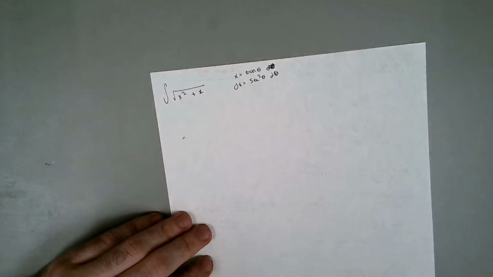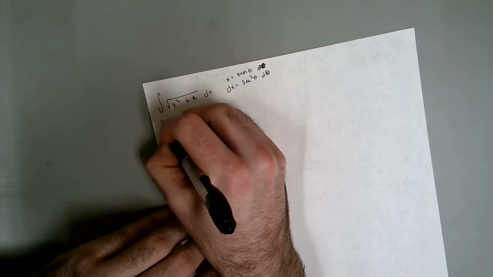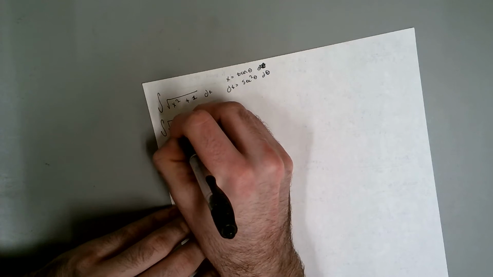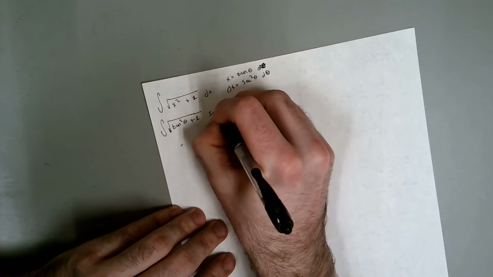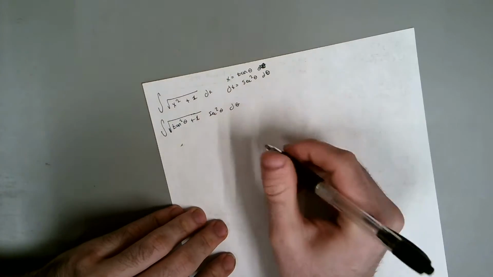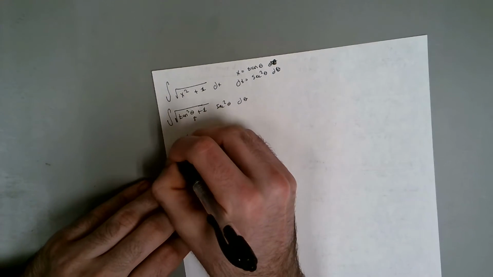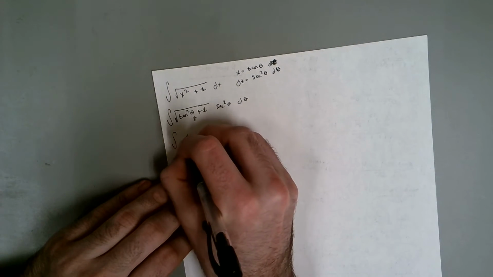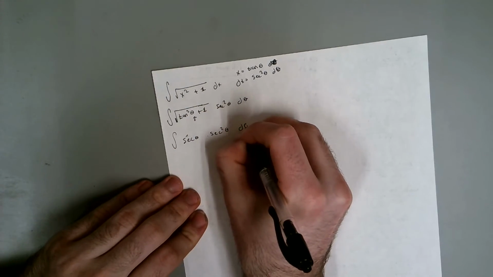Right, now we make the substitution here. We get the square root of tangent squared theta plus 1, and then secant squared theta d theta. Right, and then this one is going to come out to a secant theta like we saw in the previous video. Right, we get secant theta times a secant squared theta d theta. So now we're actually going to have the secant cubed function, which is a little bit harder to integrate, and we actually had a lab about this.